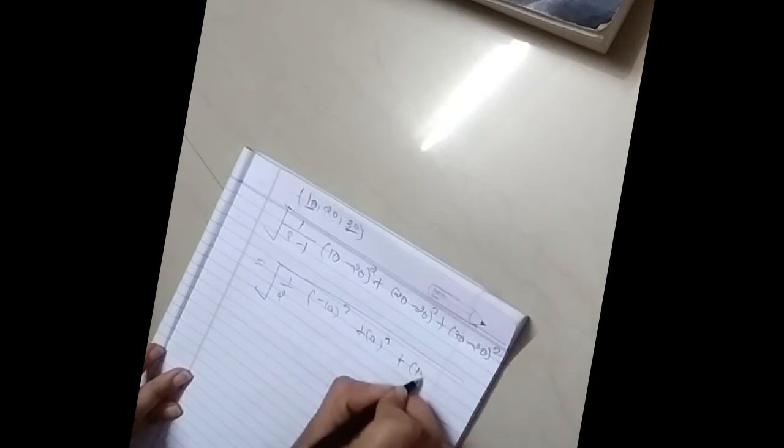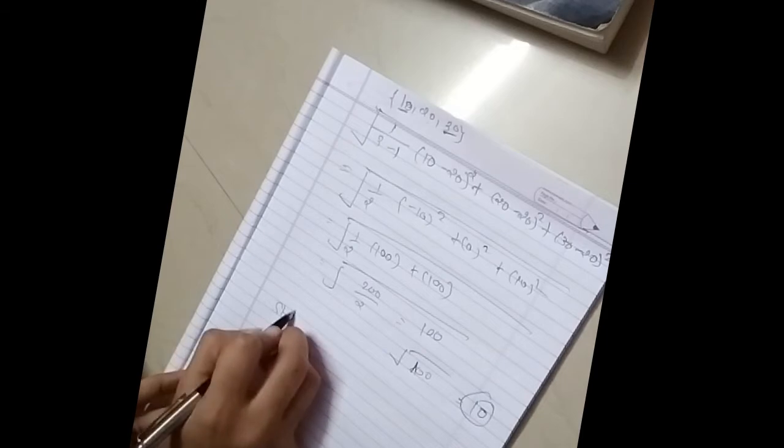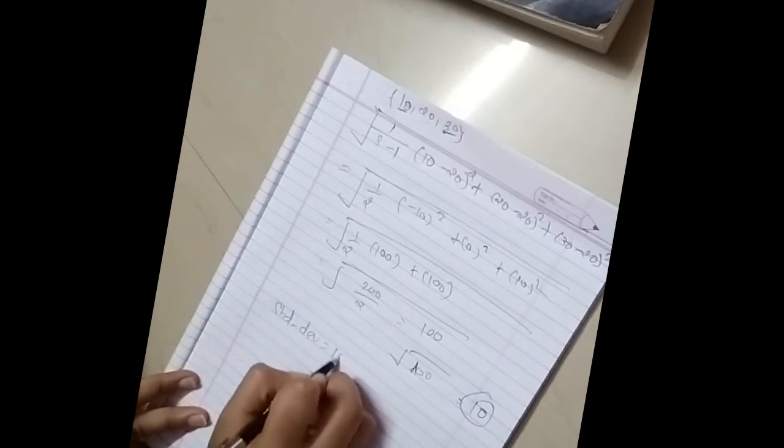Let's evaluate this equation. 1 by 2, 10 minus 20 is minus 10 squared, 0 squared, and 10 squared. So it becomes 1 by 2 of 100 plus 100, which is 200 divided by 2, equals 100, and the root of 100 is 10. So the standard deviation equals 10.